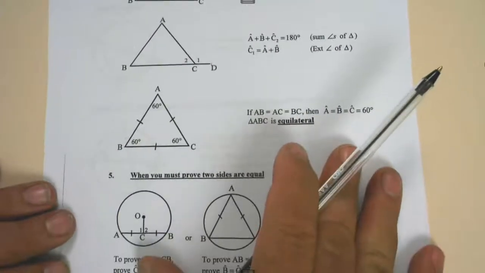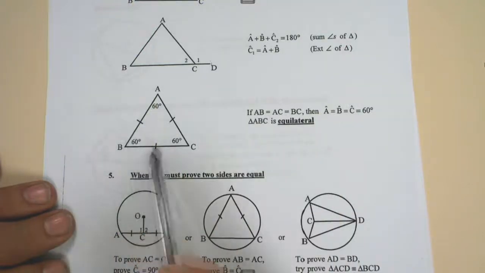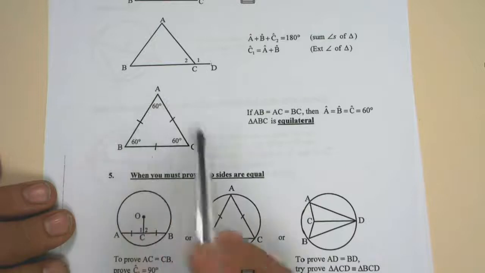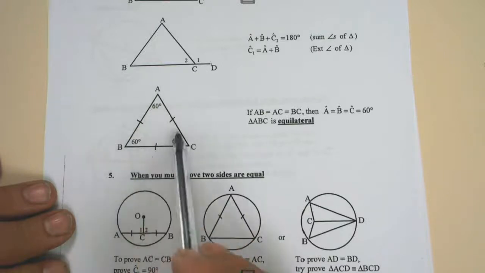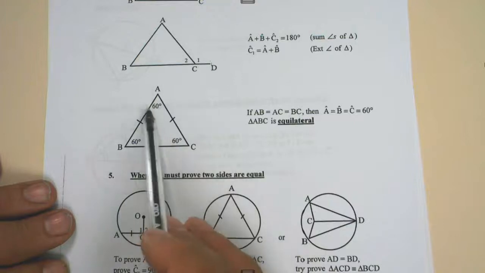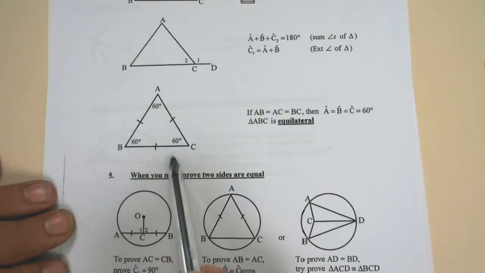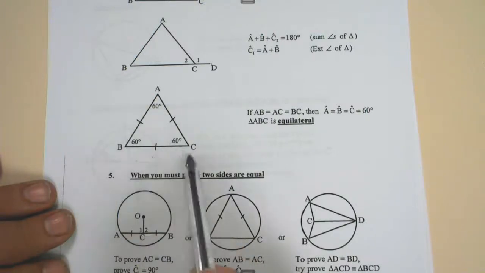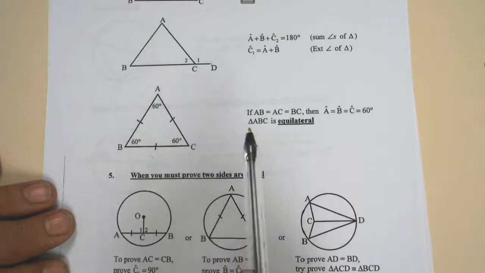If they give a triangle where 3 sides are equal, we know it's equilateral. And in an equilateral triangle, the interior angles are each equal to 60 degrees. If they give each of the angles equal to 60 degrees in a triangle, then we know that the sides opposite those equal angles are equal, and therefore it is an equilateral triangle.